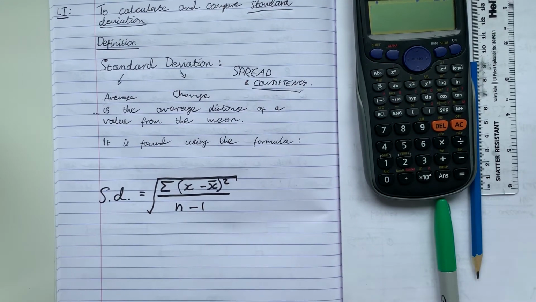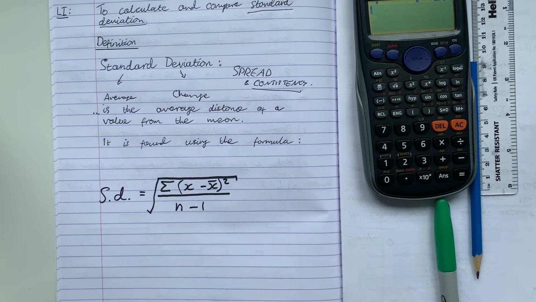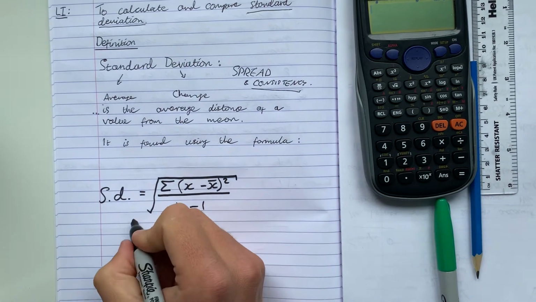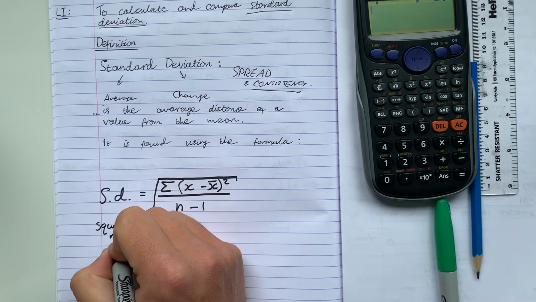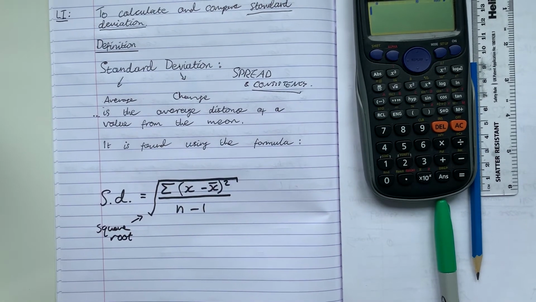Now, what on earth is all of that? It can look quite difficult if you've not seen it before, but it's actually very easy to break down. Obviously we've got this big thing going over it, which we know is the square root. I'm just going to label that, but we know that's a square root sign anyway. We've seen that plenty of times. Let's just go through them one by one.